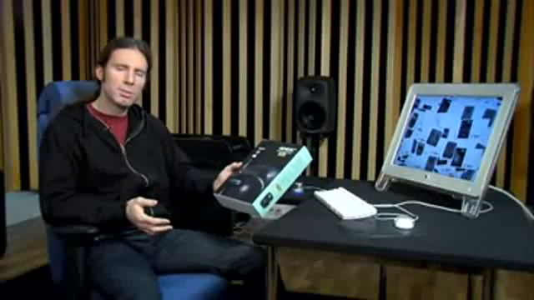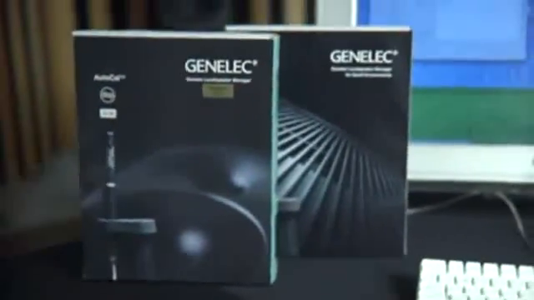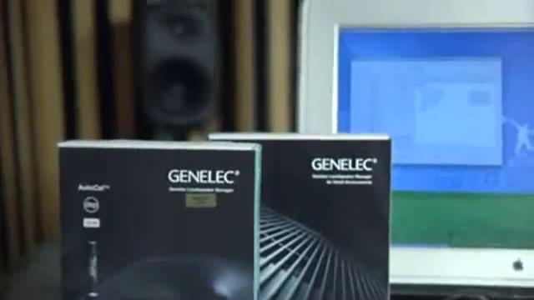So how do we get started? When you buy the GLM software package, you get everything you need for the setup: software CD, GLM network interface device, and the Genelec measurement microphone, with all the necessary cables.